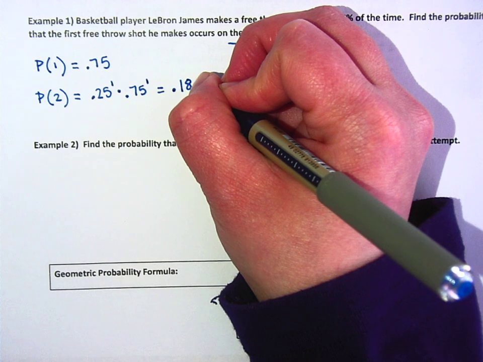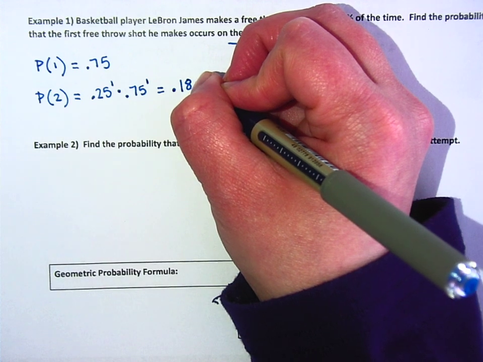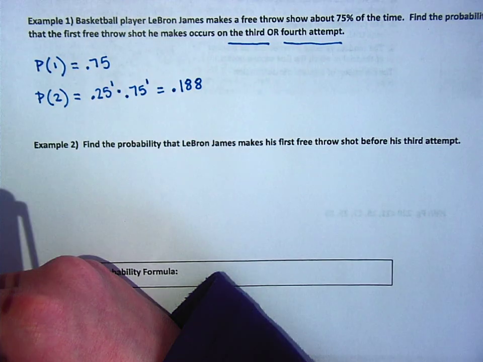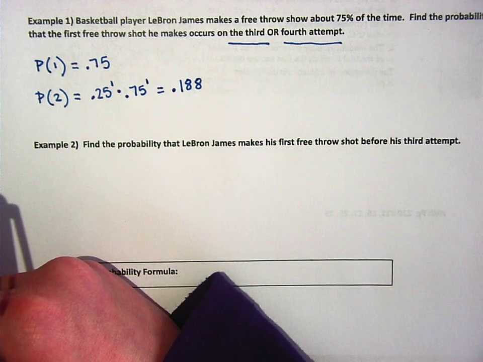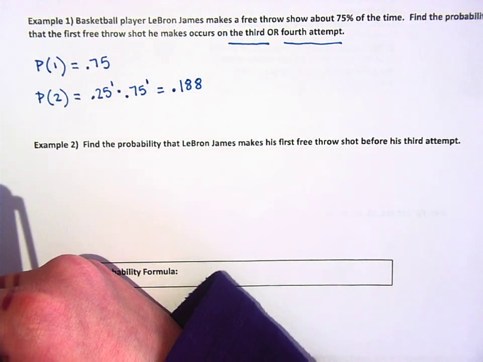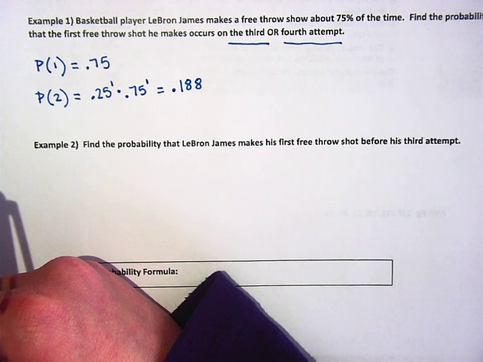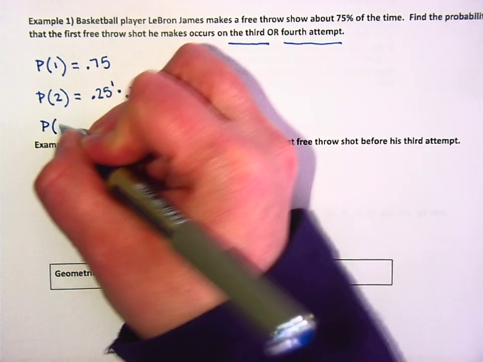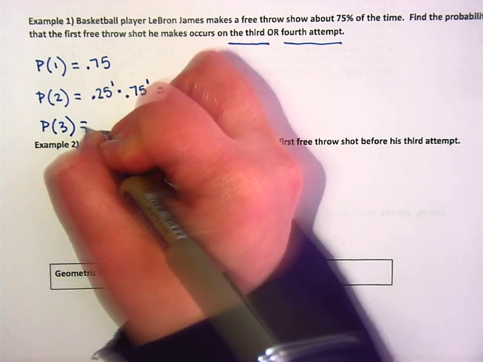Point. The battery's out on that one. I did that one time. $100 calculators. Do you guys get 0.188? Yeah. Right. Don't worry, I've done the same thing.